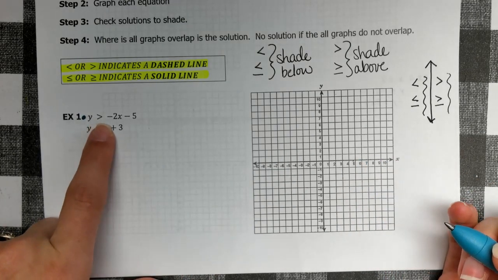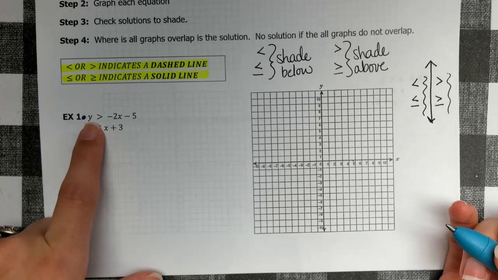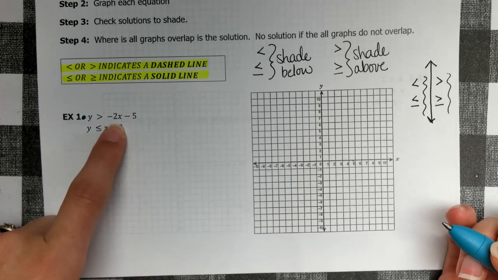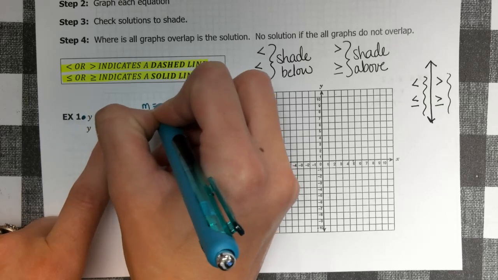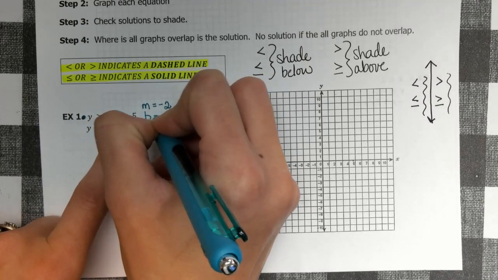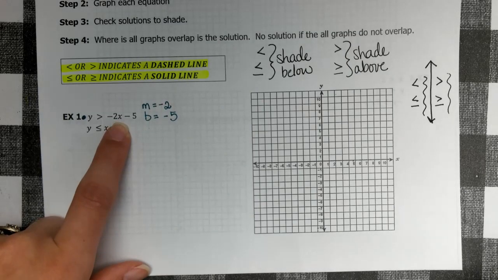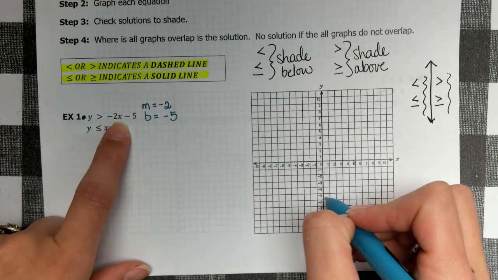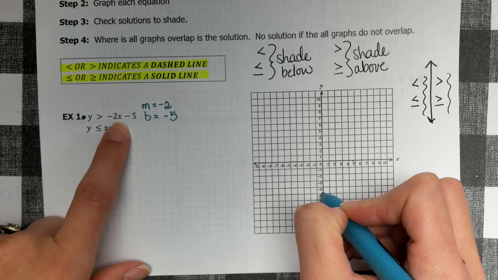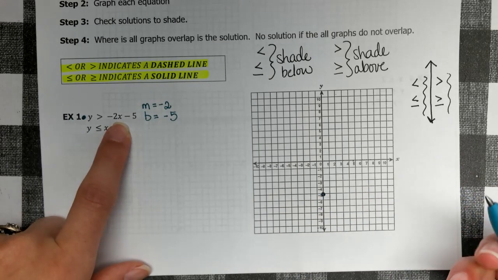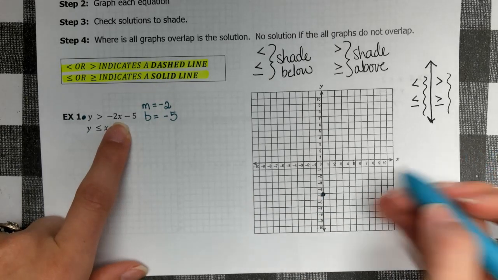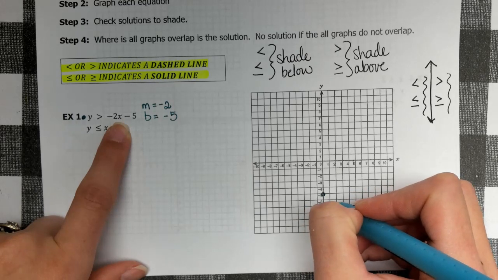Okay, so I have y is greater than negative 2x minus 5. That y is by itself, so I can identify my slope is a negative 2. My y-intercept is negative 5. So I'm going to start at negative 5. And it's a negative 2, so where am I going to go? Down 2, to the right 1.